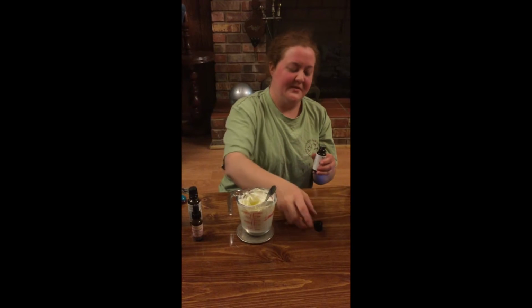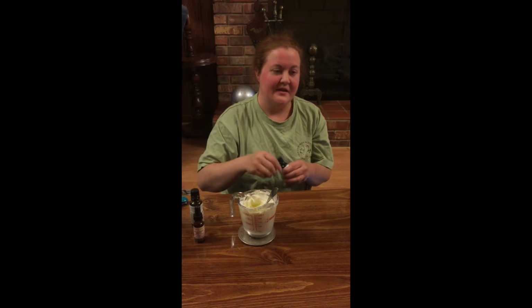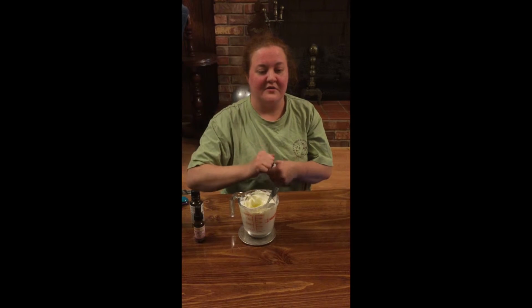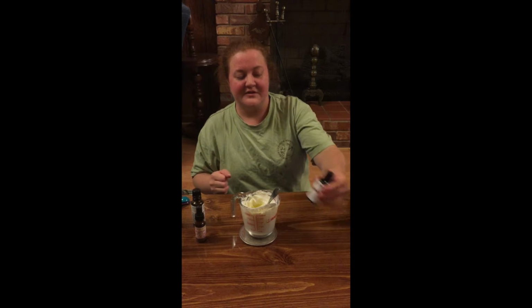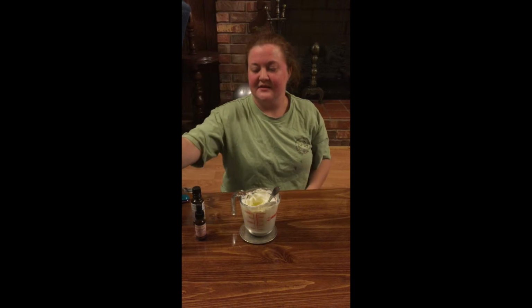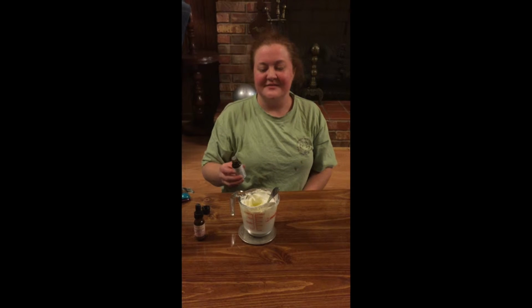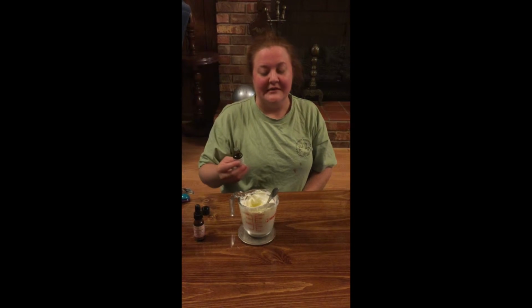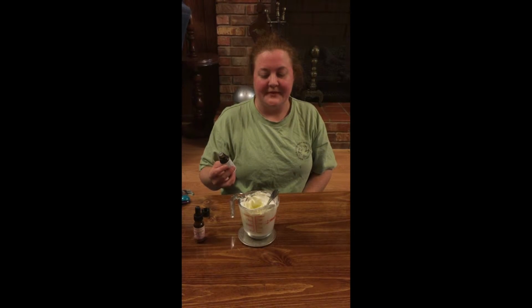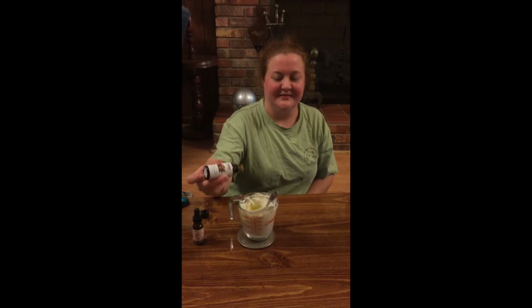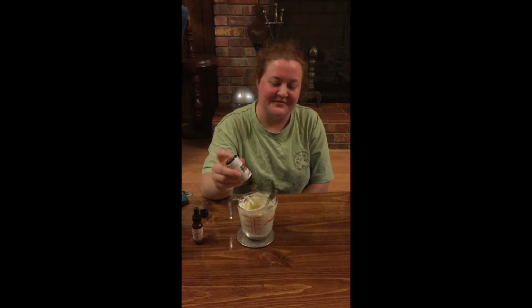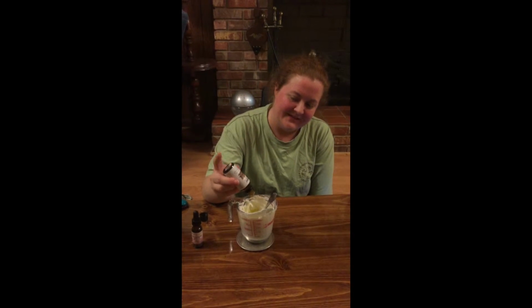There are some that are very sensitive to light and to sun and can make you burn very easily. So that would be bad for sunscreen. Exactly. You don't want to be in the sun with those kind of oils.